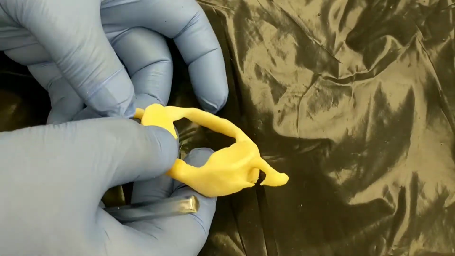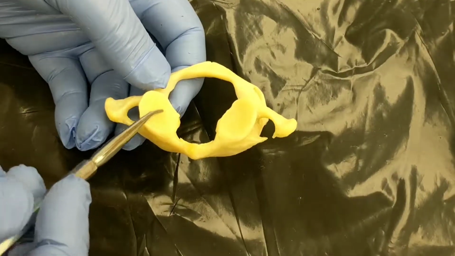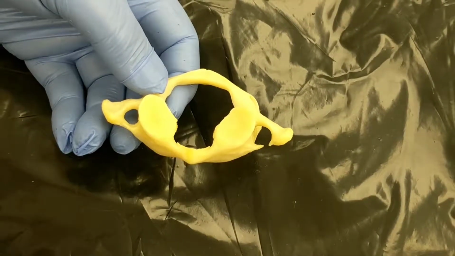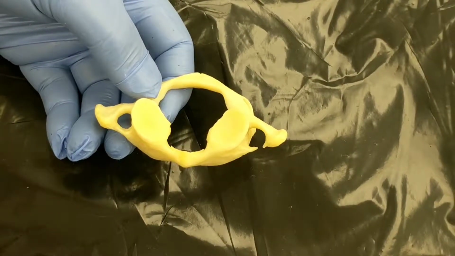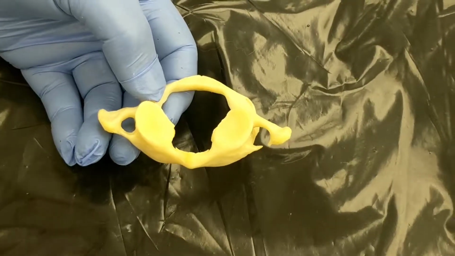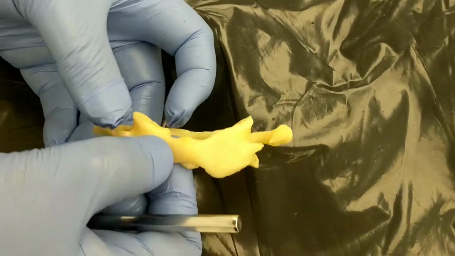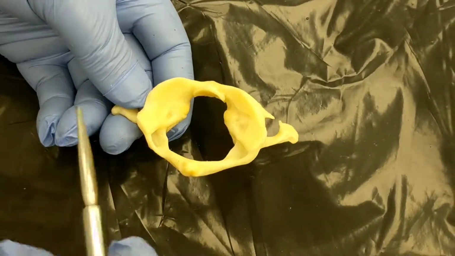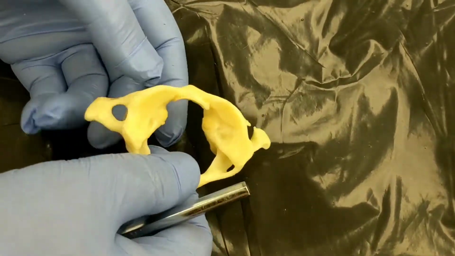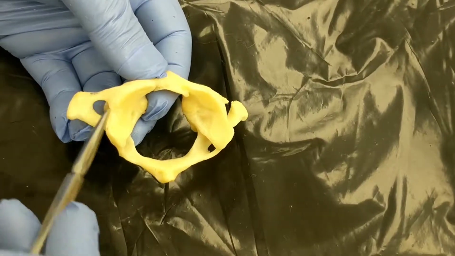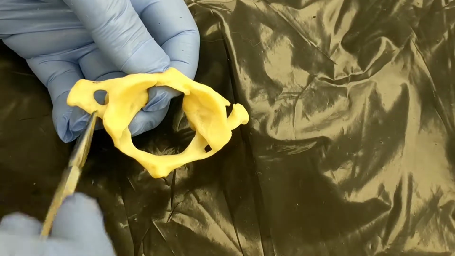And then inferiorly, the articular surface is more or less circular and articulates with the second cervical vertebra, which is called the axis vertebra. And this is at the two lateral atlanto-axial joints. Here's the anterior arch, posterior arch. Again, we have a foramen transversarium in the transverse process, here, here, and here.